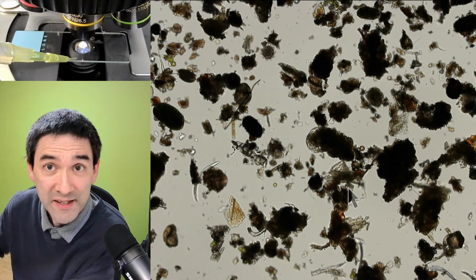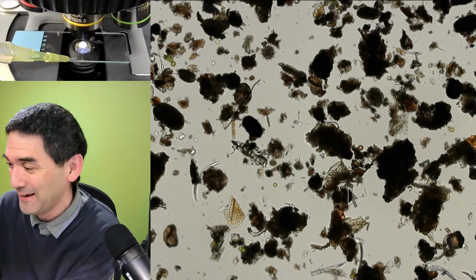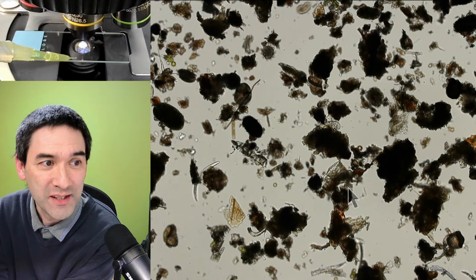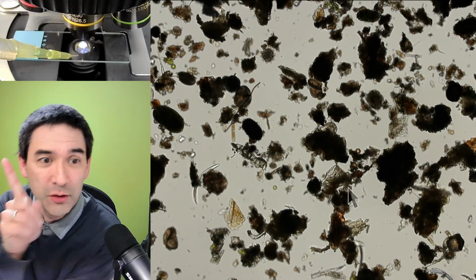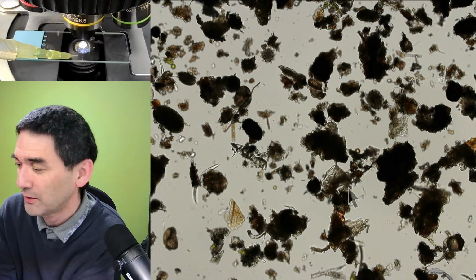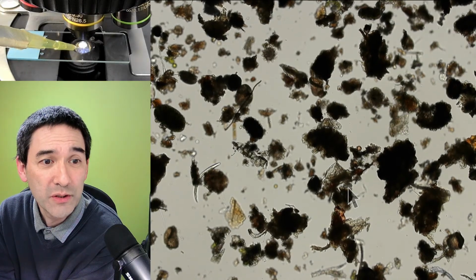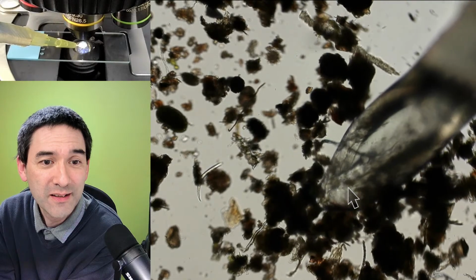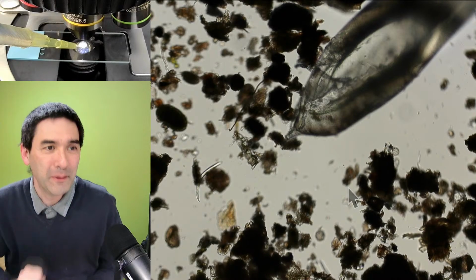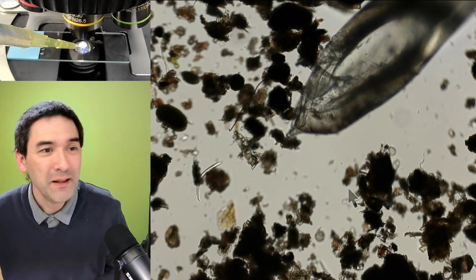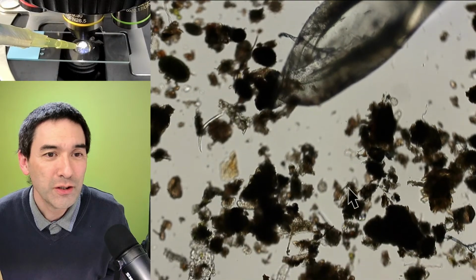It's actually surprisingly easy, and it does work a little bit. I'm going to show you all of the advantages and disadvantages. I'm now going to move it into the water droplet, and you might see how it approaches. Let's see, where is it? Here it is. You can see the tip of the pipette now, and I can move the stage.